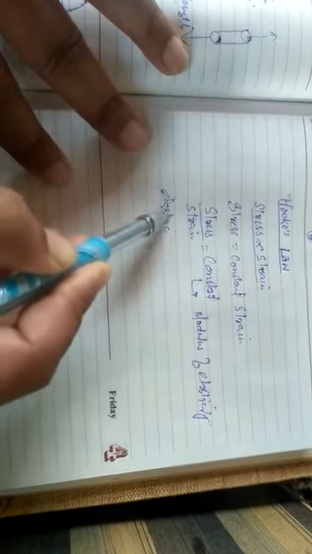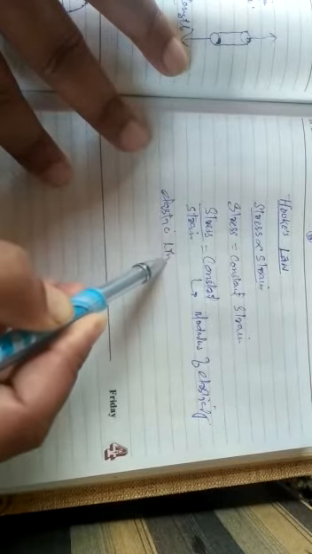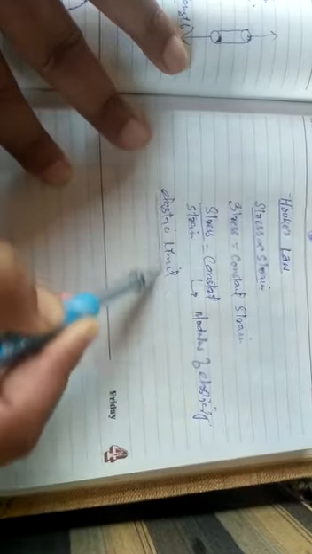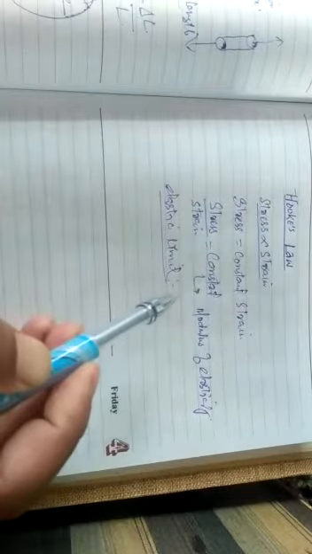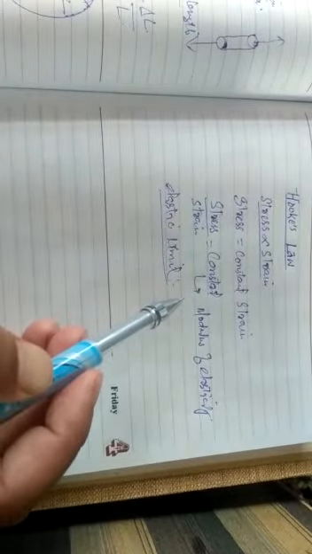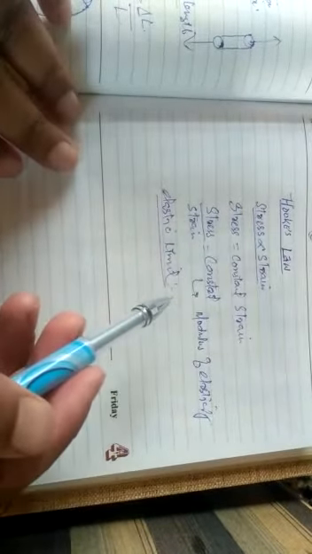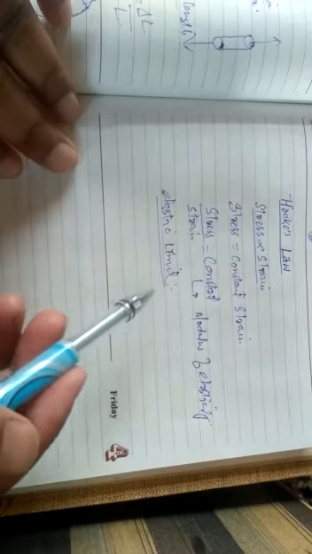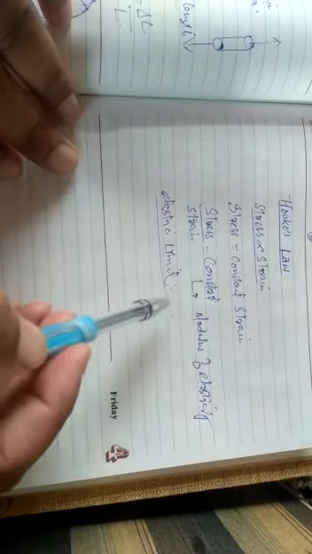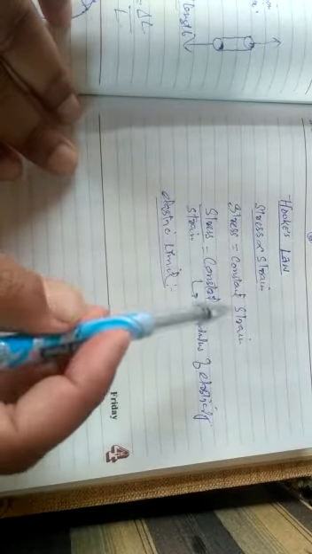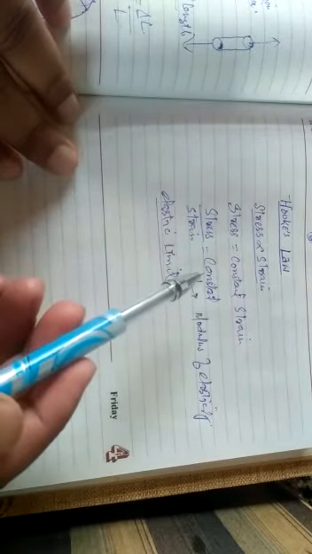You have to remember a term called elastic limit. What is elastic limit? Once a body is at a stress and that stress, the deforming force, is removed, the body tries to regain its original configuration.